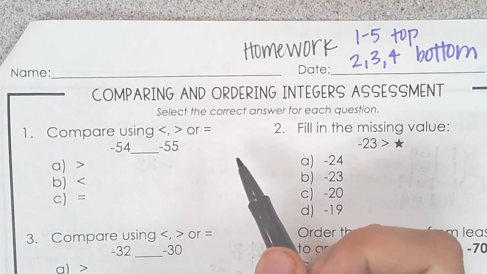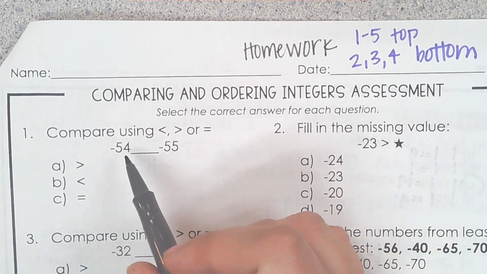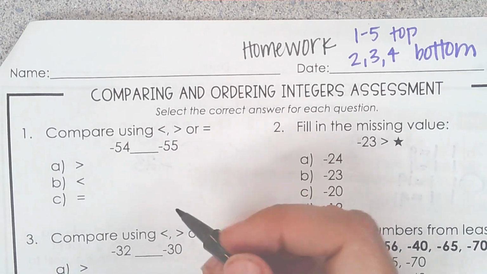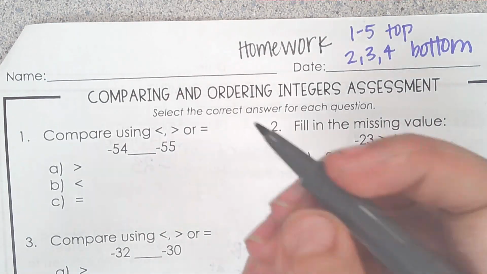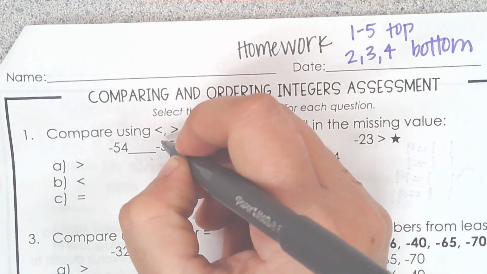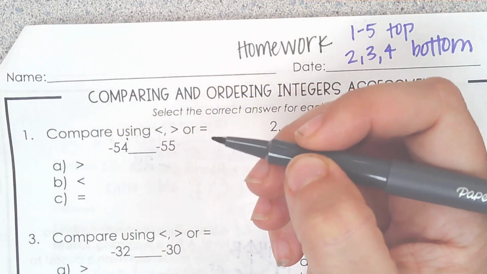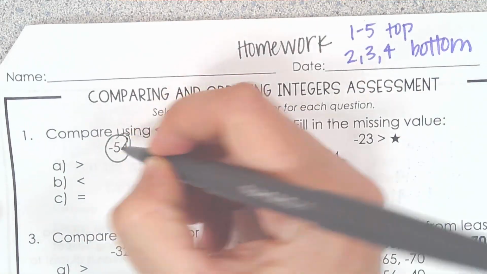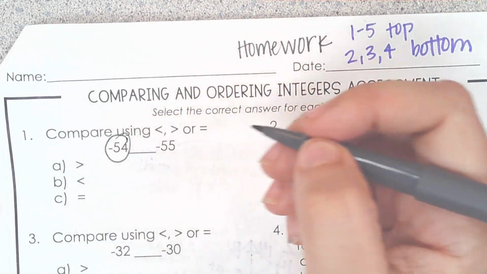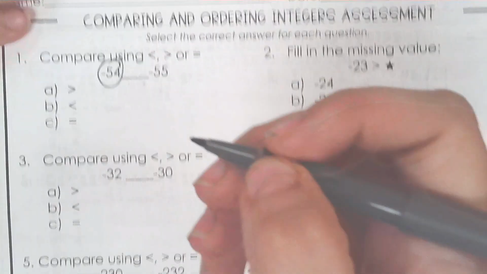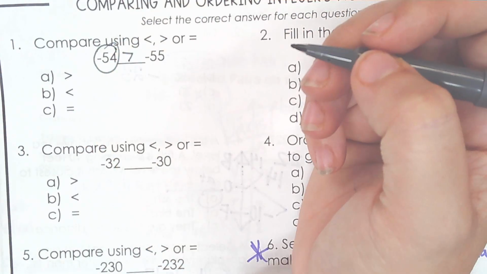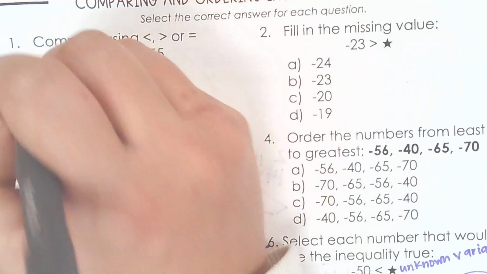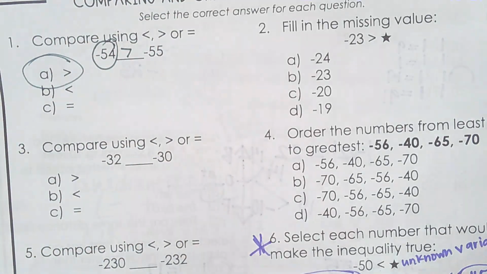Compare using less than, greater than, or equal to. Both of these integers are negative, and I asked you to circle which one's closer to 0. 54. I don't see a 54 on there. Negative 54. Negative 54 is what to negative 55? Greater than. Negative 54 is greater than negative 55. Get it? Got it?